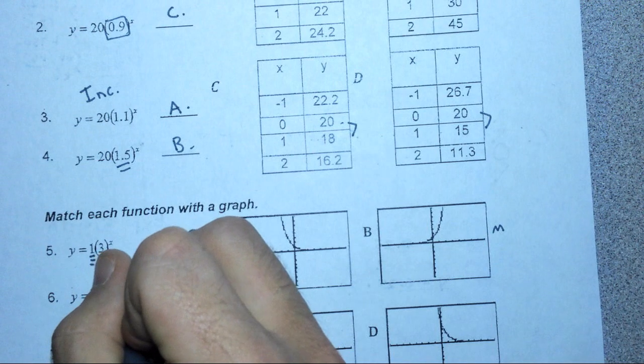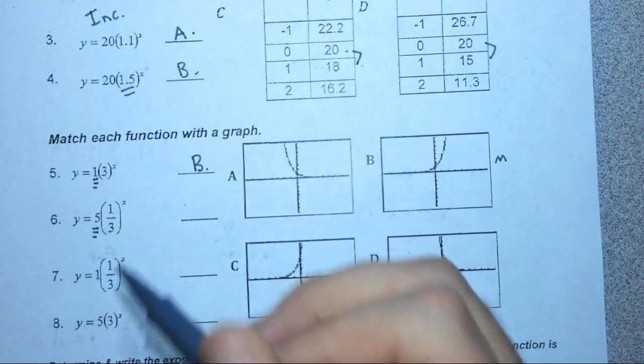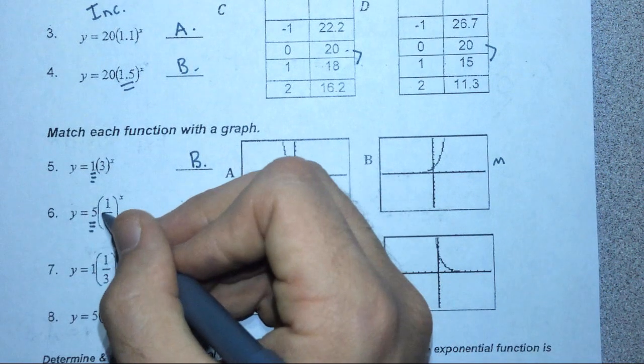Next one starts at 5, so higher, and is getting smaller because my rate is less than 1. Because my rate is 1/3.